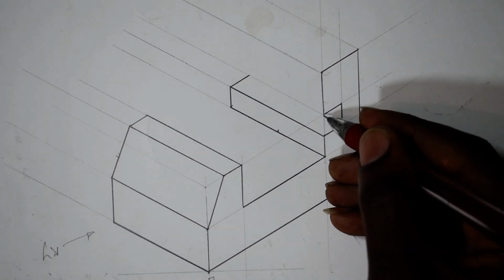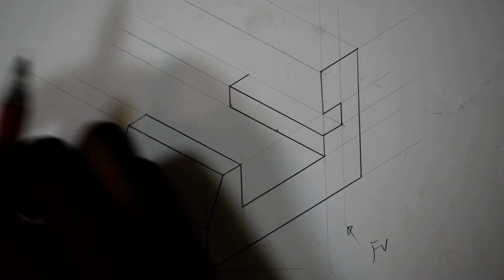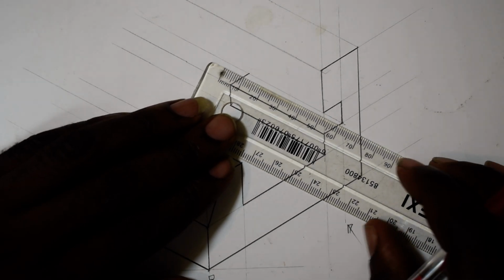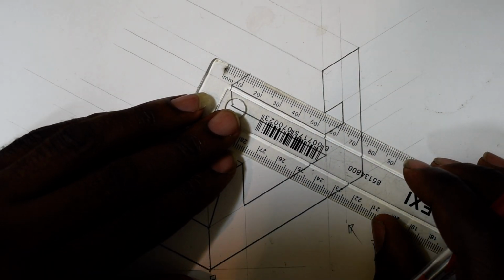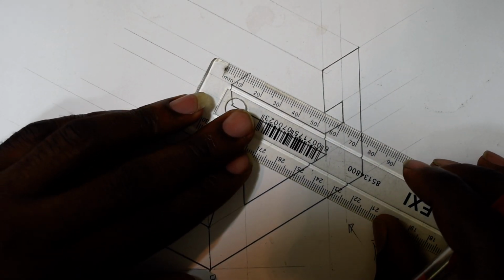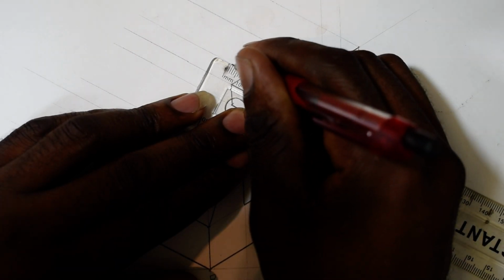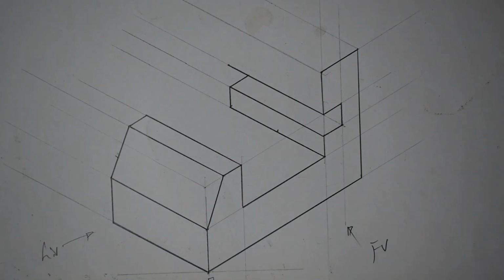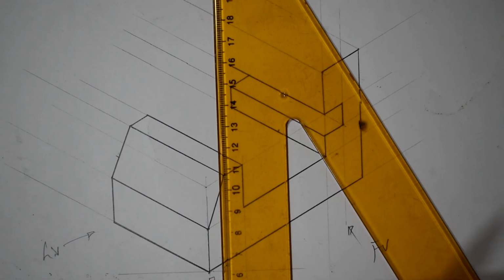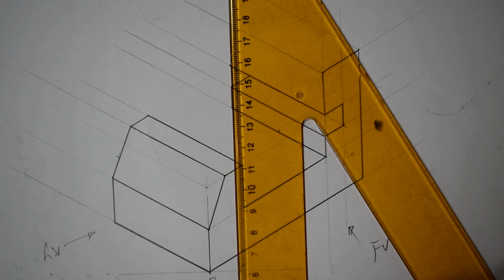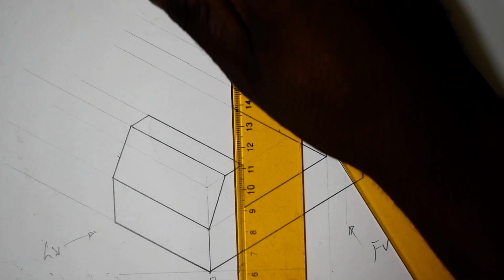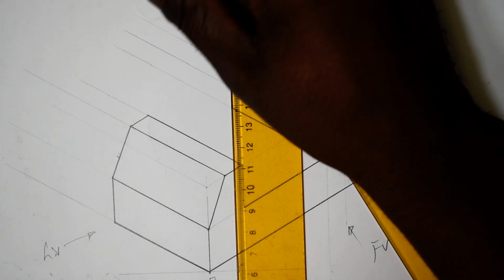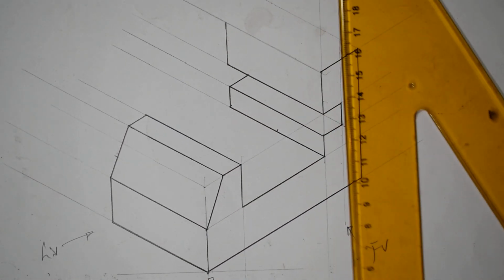So now from this point again, I'll record 50mm. From here till here. There you go. A 50 is right there. You get it? Then I go vertically up. Vertically up. There you go. 50mm.